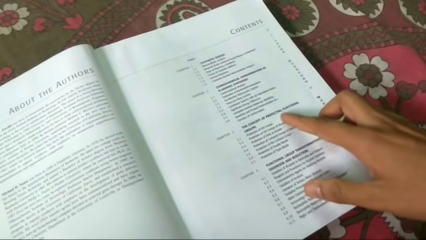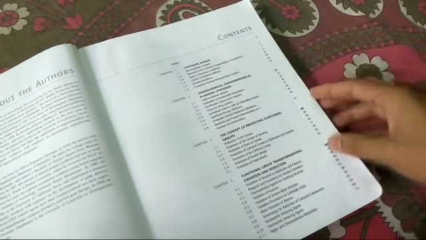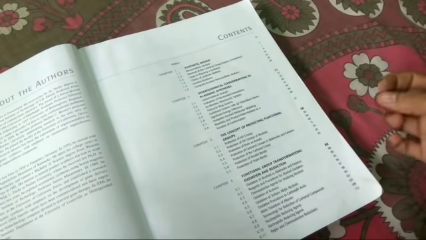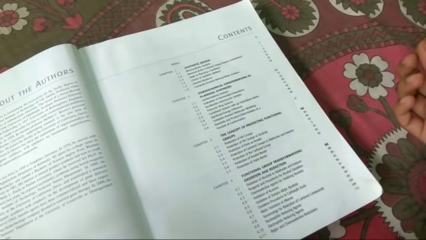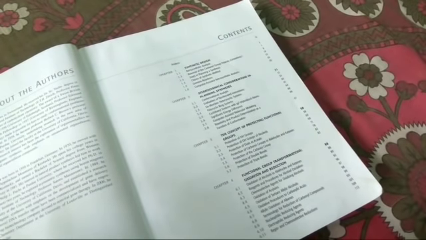The third chapter is the concept of functional groups, protecting functional groups. This chapter is very important. It is from page 58 to 82, almost a 20-page chapter, and there are a lot of things regarding protecting group chemistry. So I will show you.